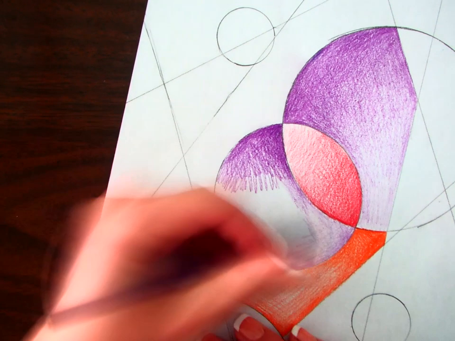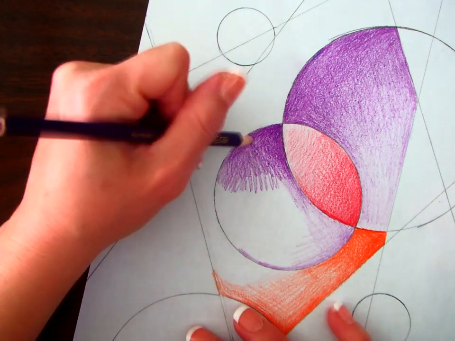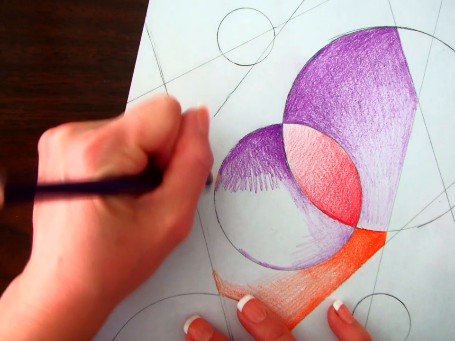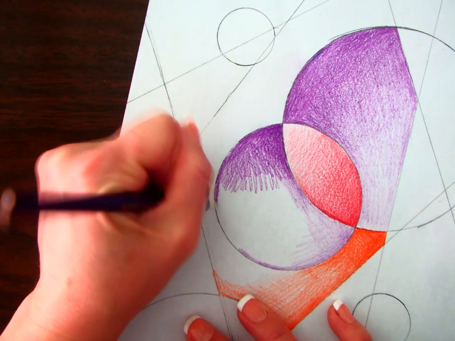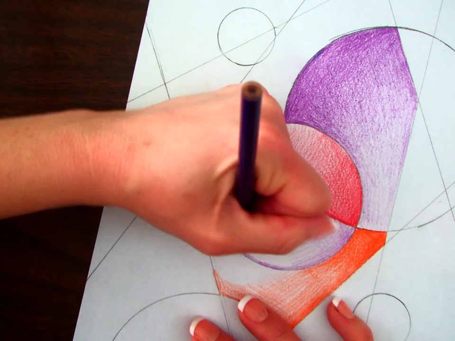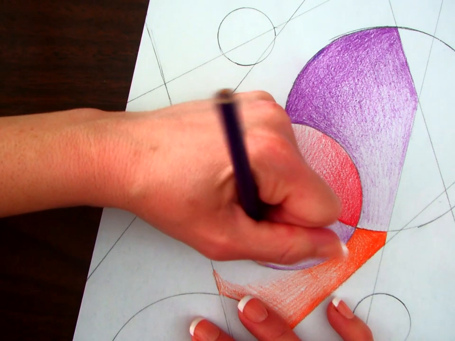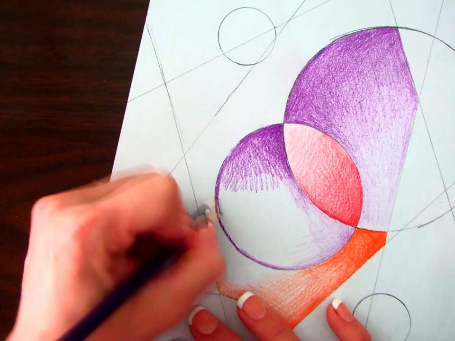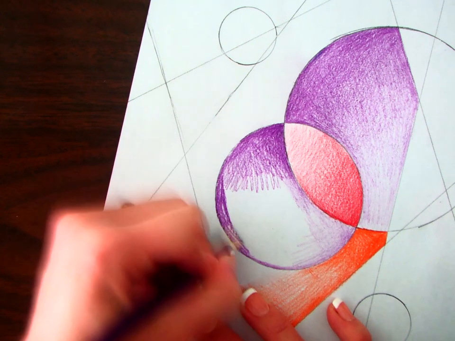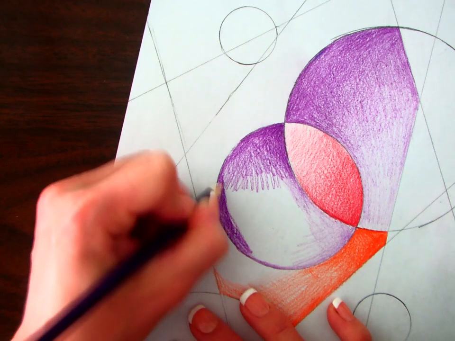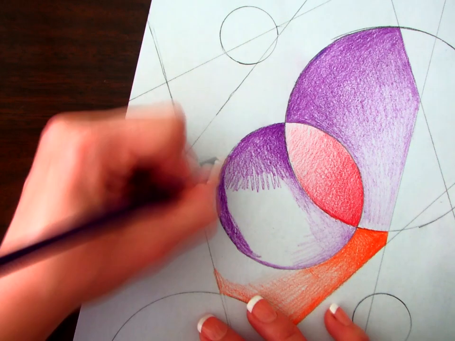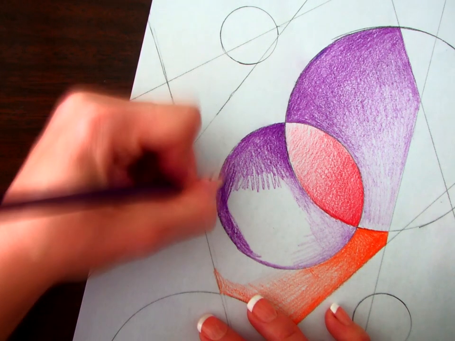So I think what I might do, just to give this a little bit of a different look, since I haven't colored this yet, is make the outside edge of my purple, except for when I get to that corner there, where it'll fade. I'm going to keep this darker and let it fade in towards the middle. And then I will have a lighter orange around that.